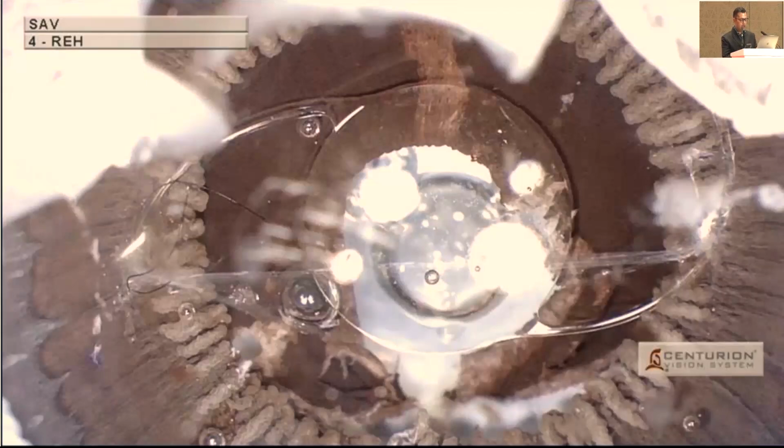Now this is how the IOL would look if you were to see it from inside the eye. Those are the fixation points, but notice how the haptics go beyond the fixation and rub through the ciliary processes all the way. This is a larger IOL, and it's very anteriorly placed. As you can see, it's almost touching the iris tissue.